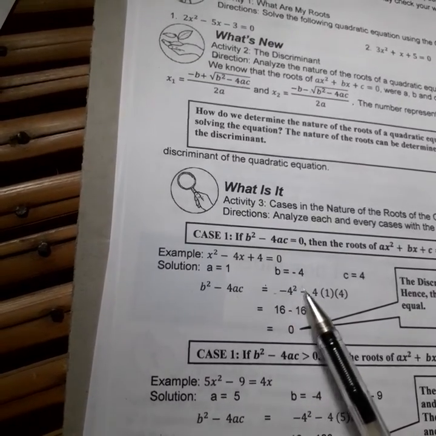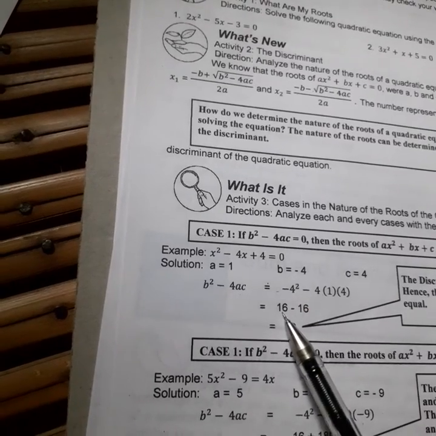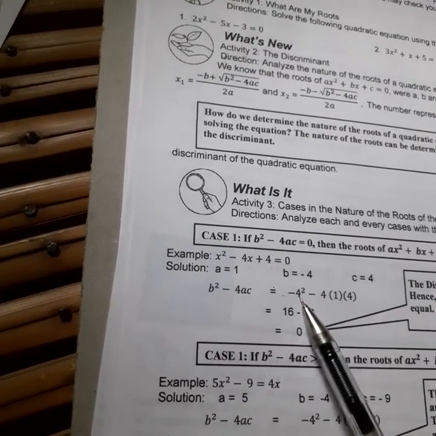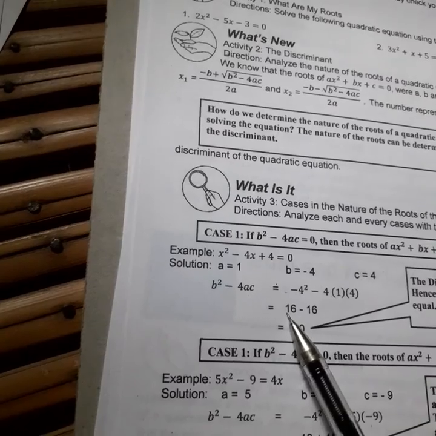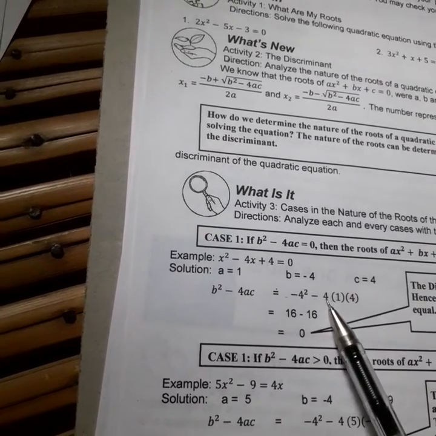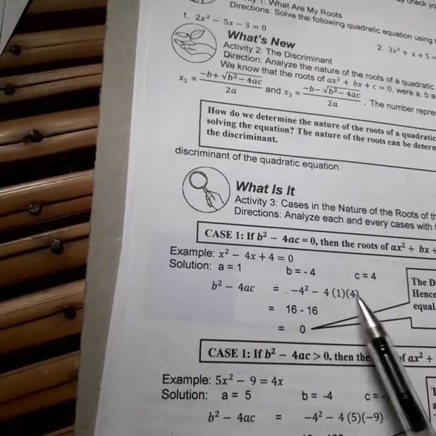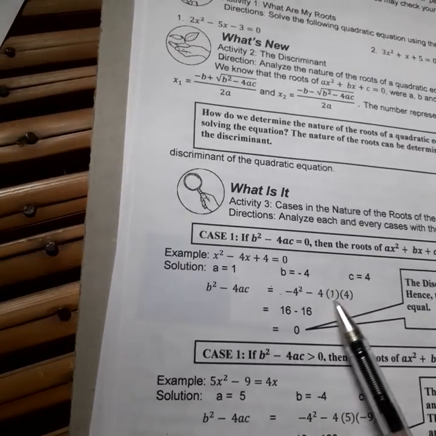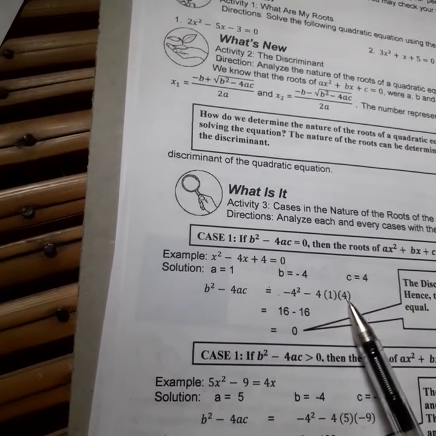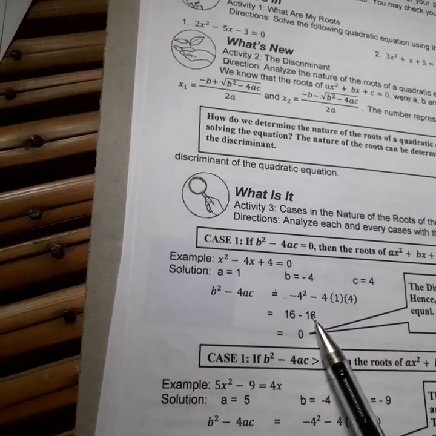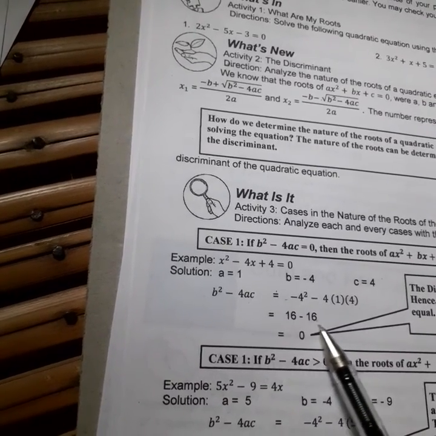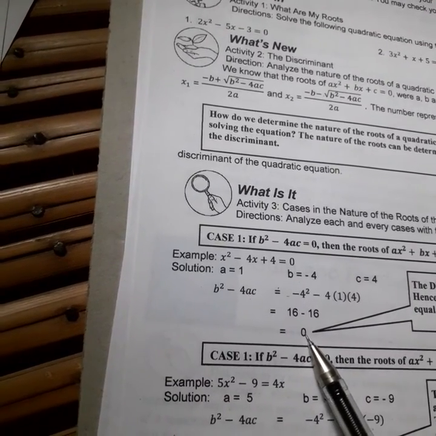Negative 4 squared is equal to 16. Negative 4 times negative 4 is 16. Minus 4 times 1 times 4. 4 times 1 is 4. 4 times 4 is 16. Then, 16 minus 16 is 0.